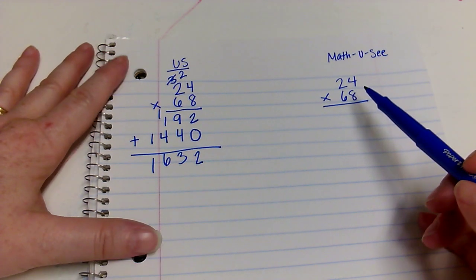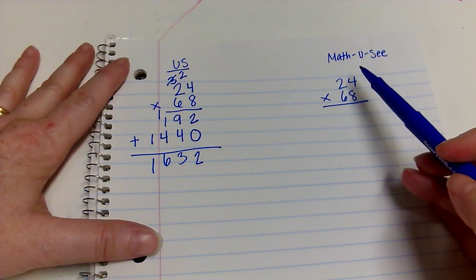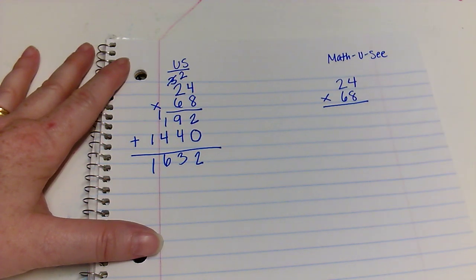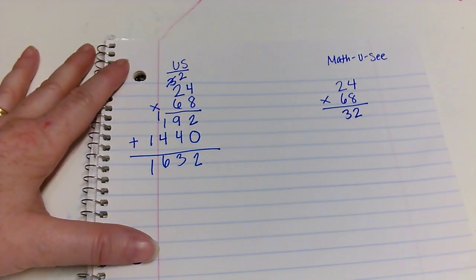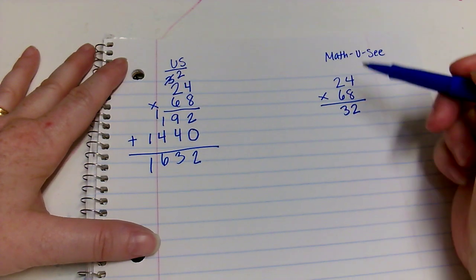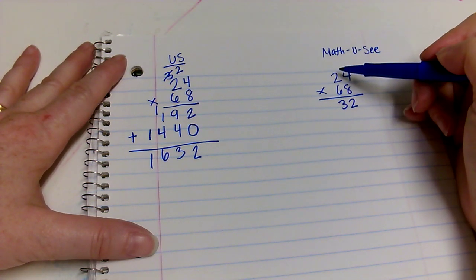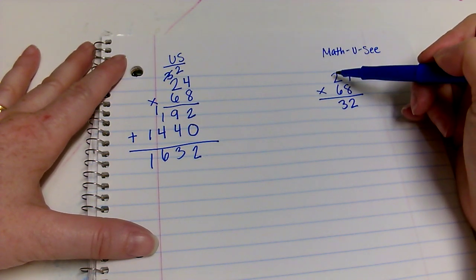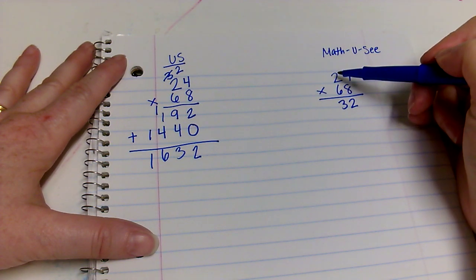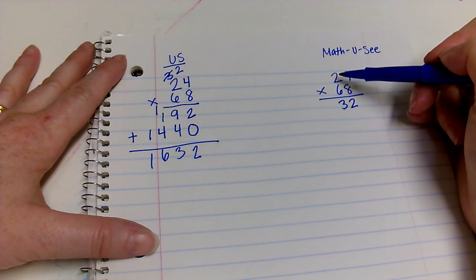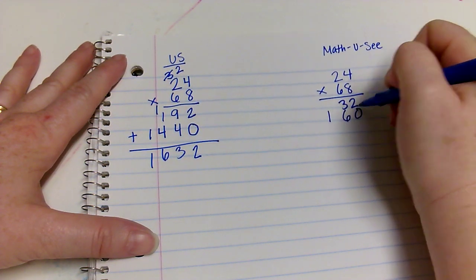So we start off the exact same way as far as starting off on the right with our 8 times 4. Okay, 8 times 4 is 32. We just talked about that. Instead of putting the 3 up here and the 2 down here, we're just going to write 32. 8 times 4 is 32. The next step would be 8 times not 2, but 20, because this 2 actually stands for 20. This 2 is in the tens place, so 2 tens is 20. So that problem is essentially 8 times 20. So then we know that 8 times 20 is 160. So I'm going to write 160 down here like this.